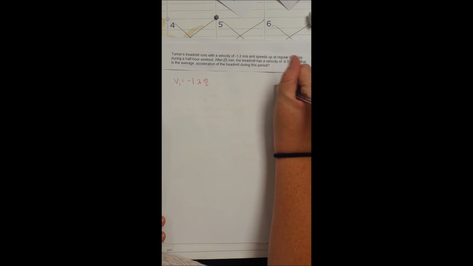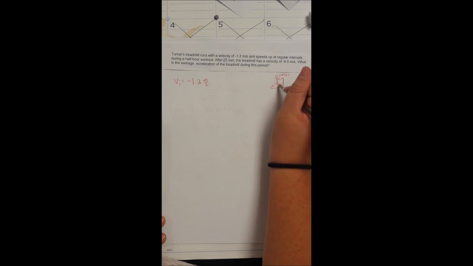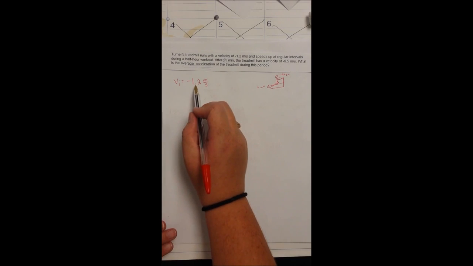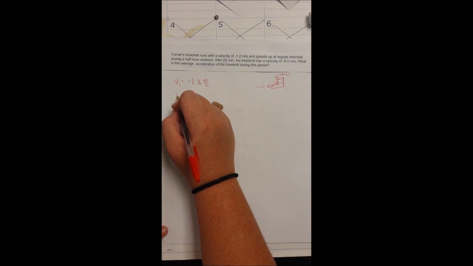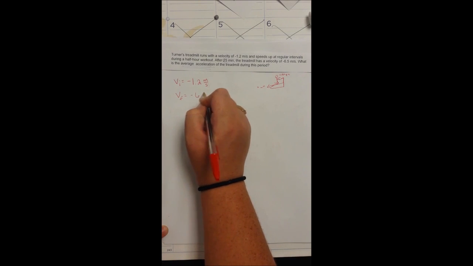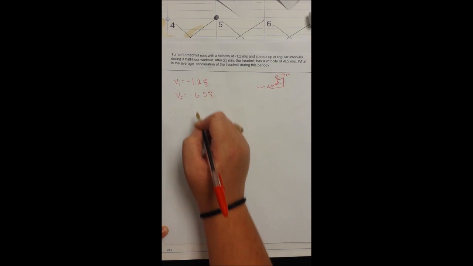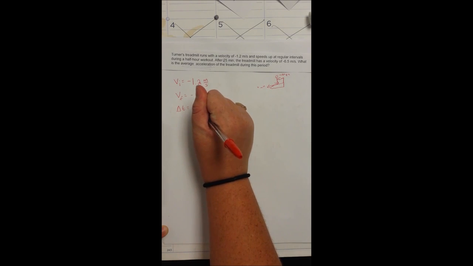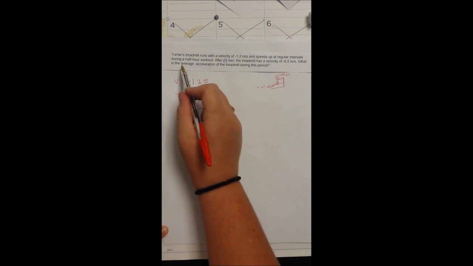So if we've got our little treadmill up here, we've got Turner running on the treadmill. If he's facing the positive direction, the treadmill's going to run in the negative direction. So that's why the treadmill has a negative velocity. That's its original velocity, so it's going 1.2 meters per second that way, and speeds up until it reaches a speed of 6.5 meters per second in the negative direction. That's after 25 minutes, so that's after our time interval. And we're looking for the average acceleration.